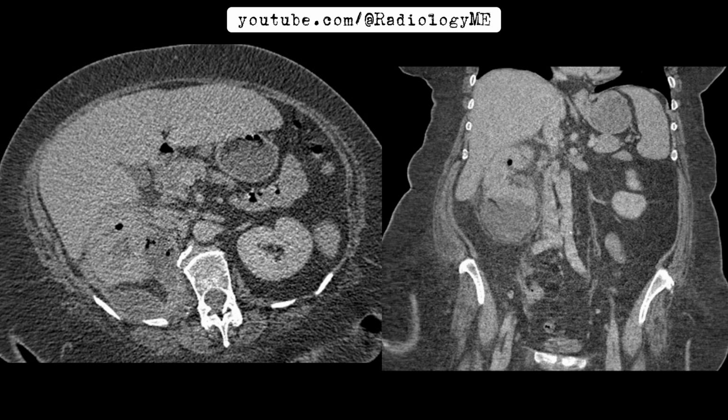This combination of gas and fluid is alarming because it suggests an infectious process that has progressed to involve surrounding tissues. Additionally, there's no hydronephrosis, which means there isn't an obstruction to urine flow causing these findings.